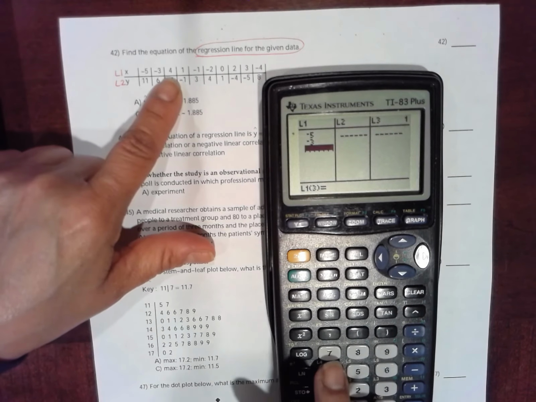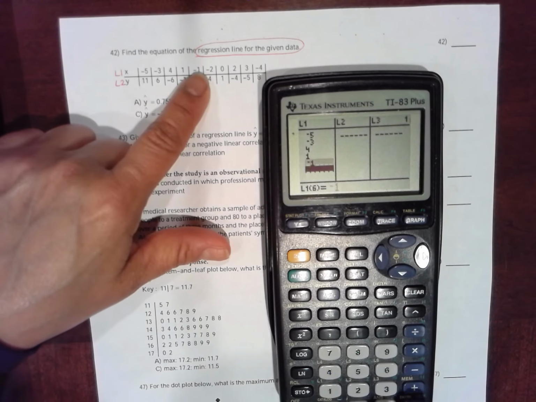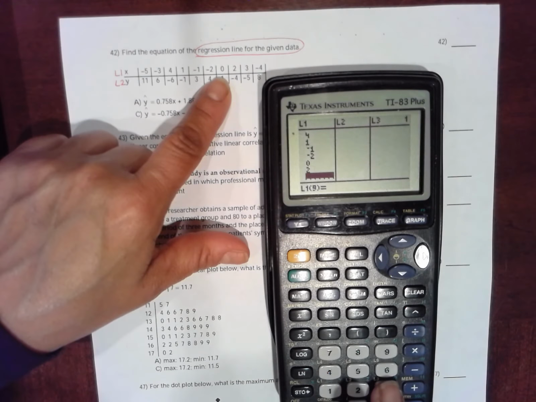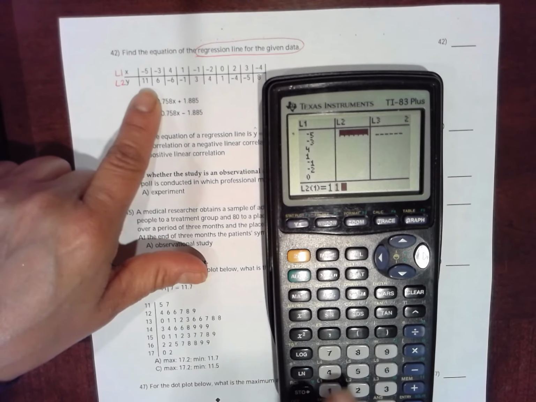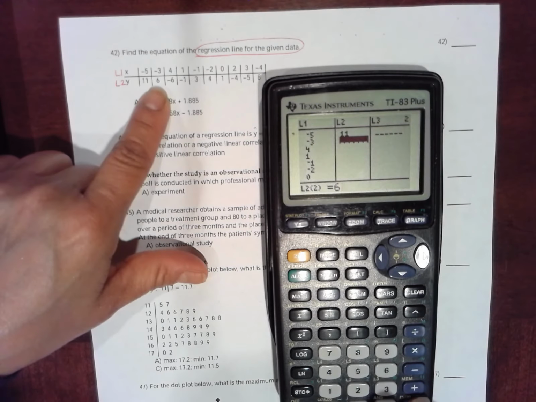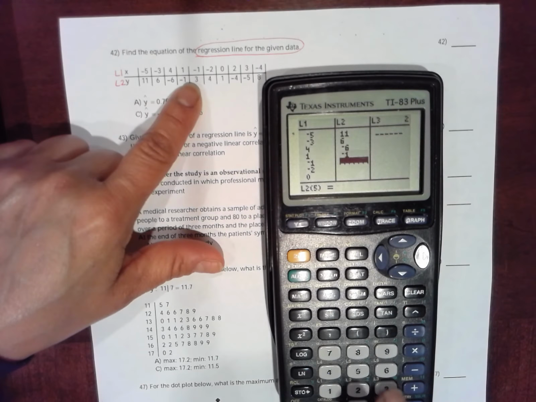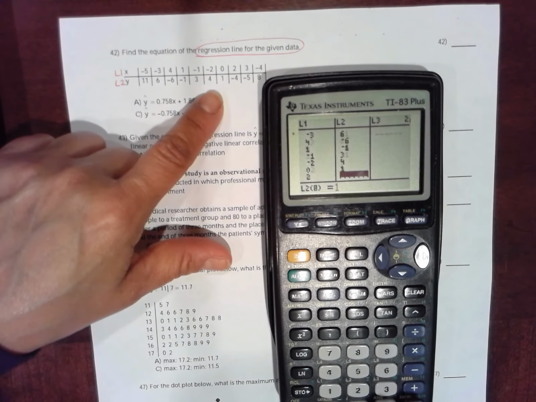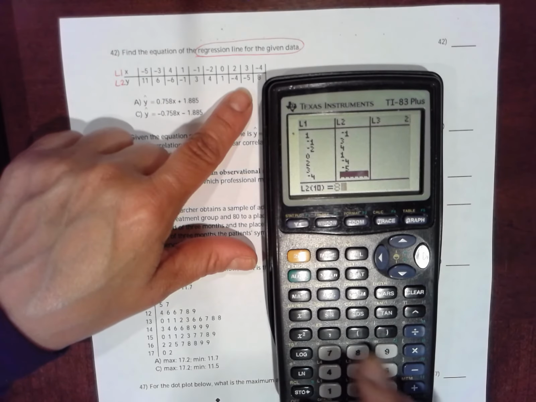-3, enter. 4, enter. 1, enter. -1, enter. -2, enter. 0, enter. 2, enter. 3, enter. -4, enter. Now we're going to enter the other data for Y. 11, enter. 6, enter. -6, enter. -1, enter. 3, enter. 4, enter. 1, enter. -4, enter. -5, enter, and 8.